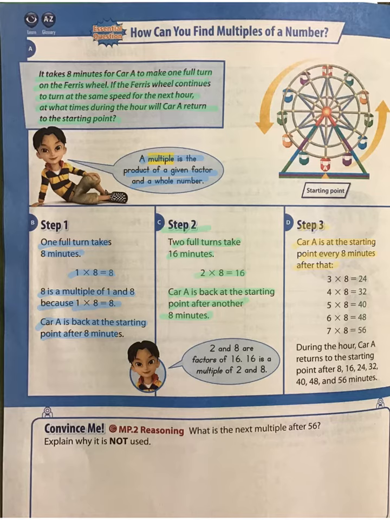So since we already did 1 times 8 and 2 times 8, we can do 3 times 8, which is 24, 4 times 8, which is 32, 5 times 8, which is 40, 6 times 8, which is 48, and 7 times 8, which is 56. So during the hour, car A returns to the starting point after 8, 16, 24, 32, 40, 48, and 56 minutes. Since there are 60 minutes in an hour, anything after 56 will be more than the first hour.